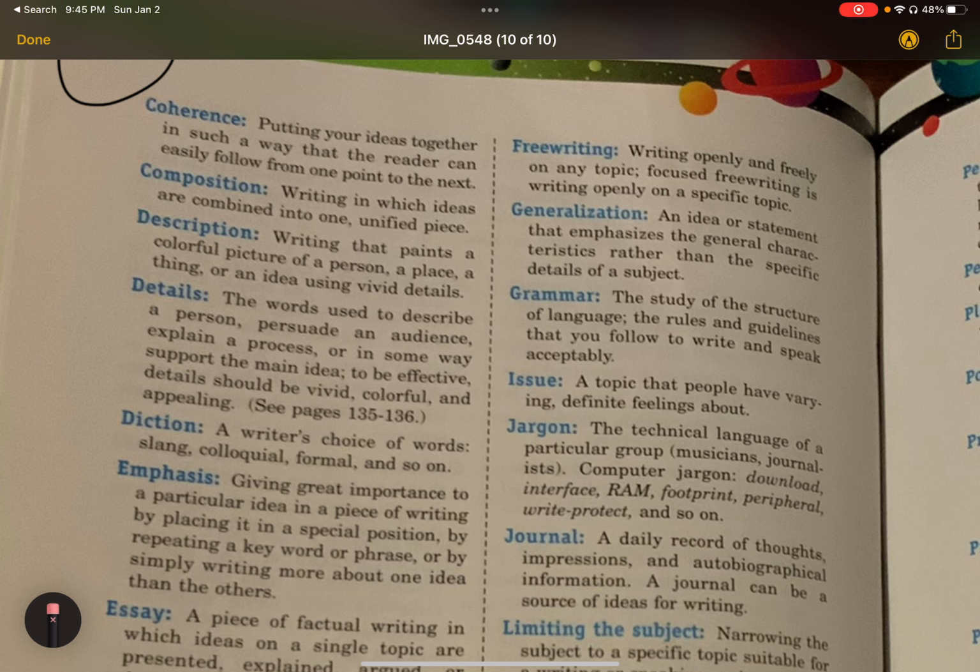Coherence. Putting your ideas together in such a way that the reader can easily follow from one point to the next. You might think of the opposite of coherent. The opposite would be incoherent. That means it doesn't make any sense. If you get a big, hard knock to your head, if you get a concussion, you might talk incoherently, you might not make sense.